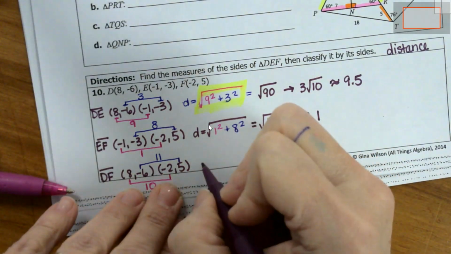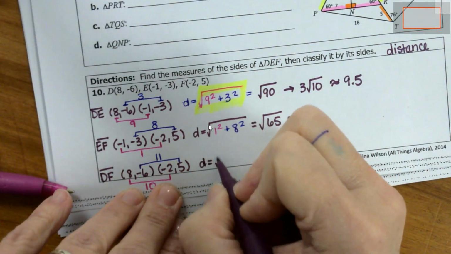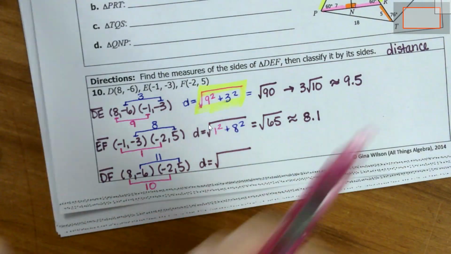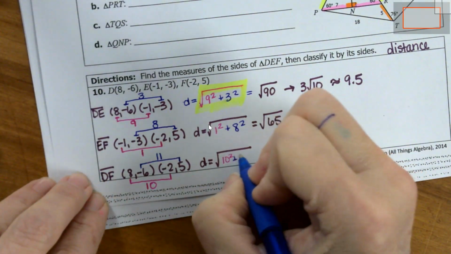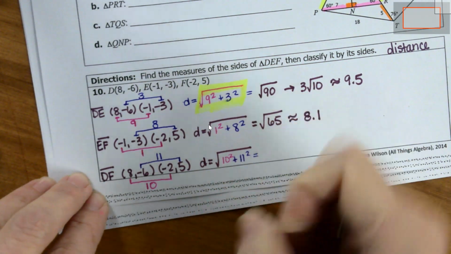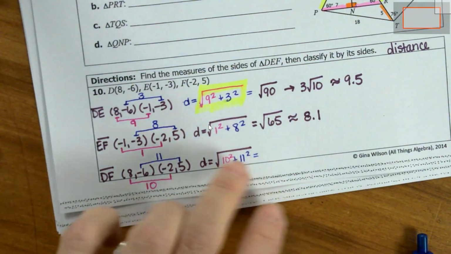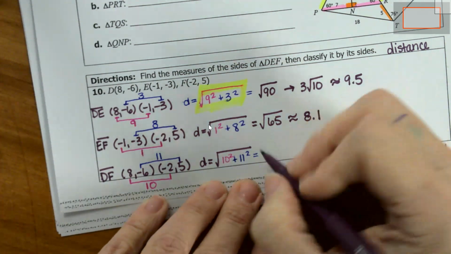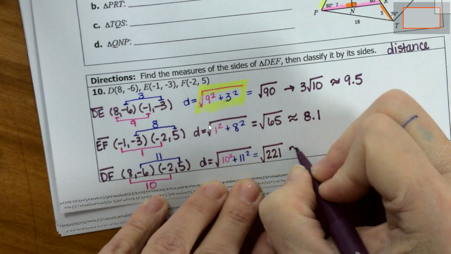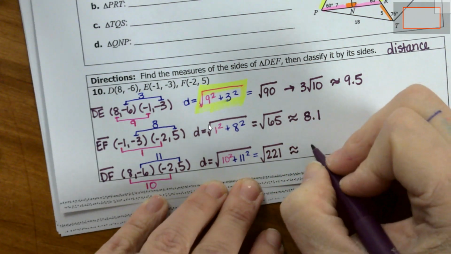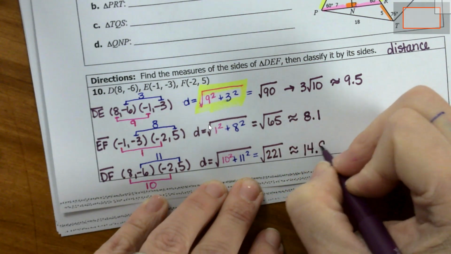All right. And this equals 10 squared plus 11 squared. All right, this will turn out in my calculator to be the square root of 221, which is approximately 14.9.